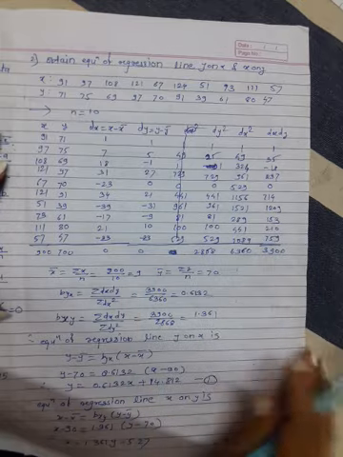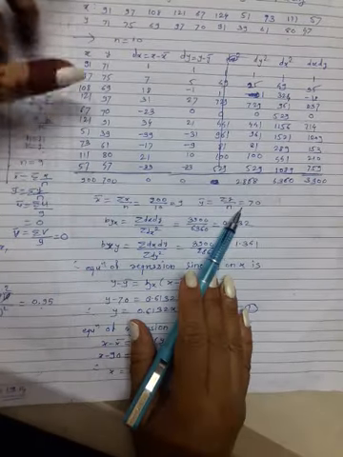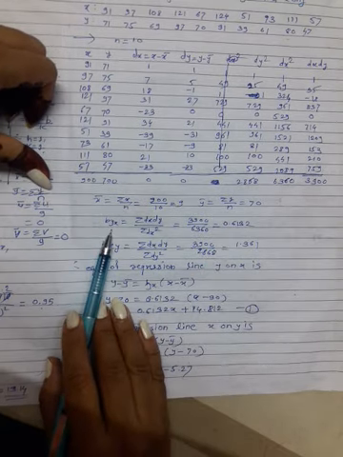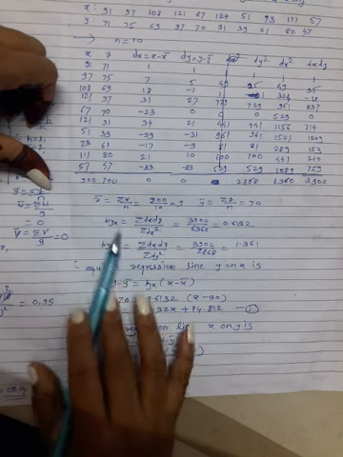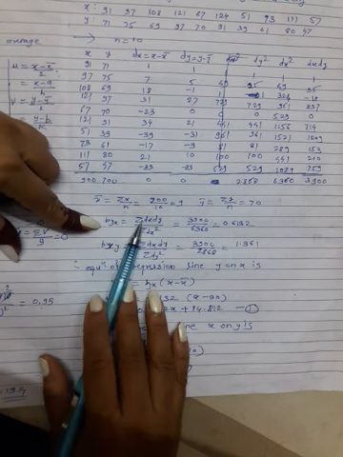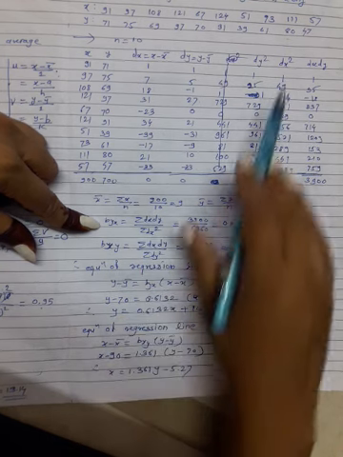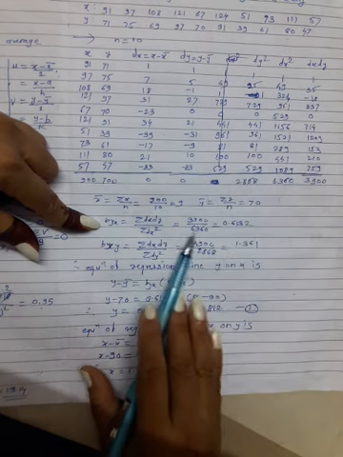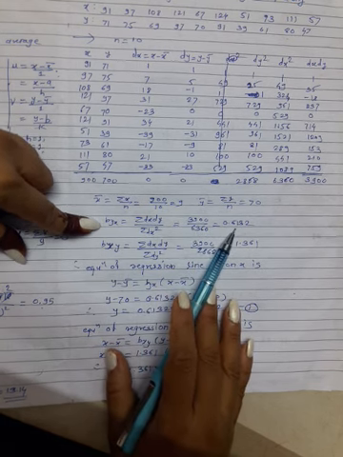Okay, now put all this in the equation first. x bar and y bar we just calculated, byx is equal to summation dx dy upon summation dx square. This is one formula for byx. Summation dx dy is 3900 upon summation dx square is this 6360. Answer is this 0.6132.